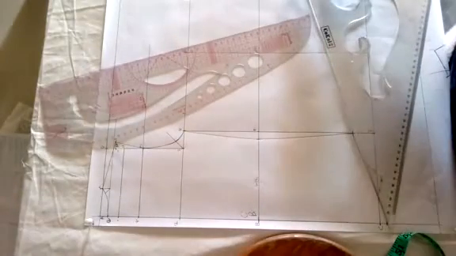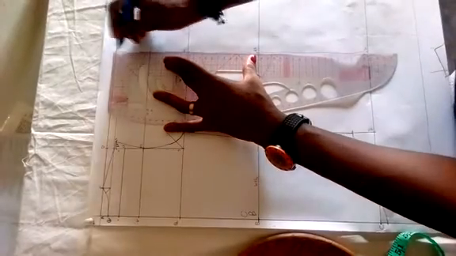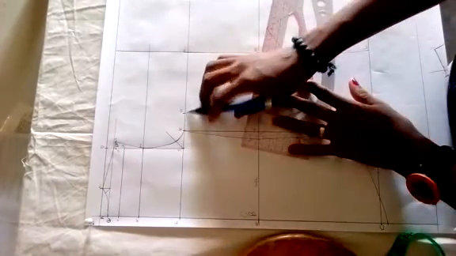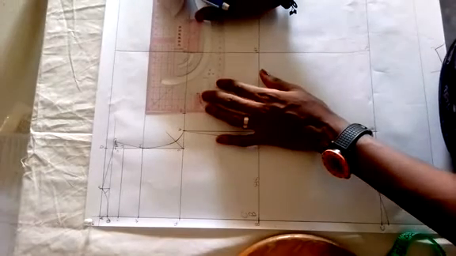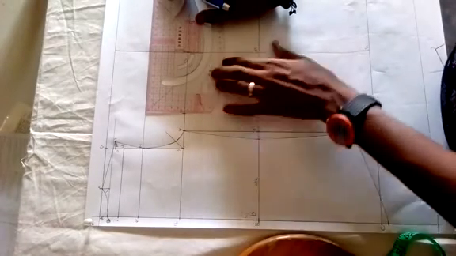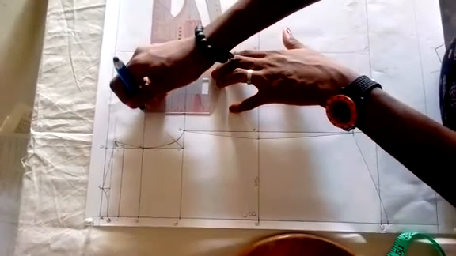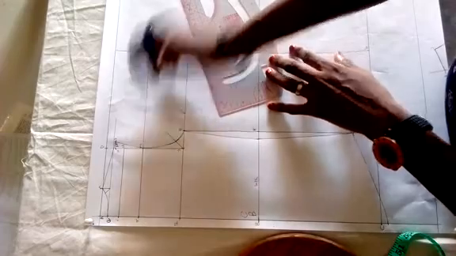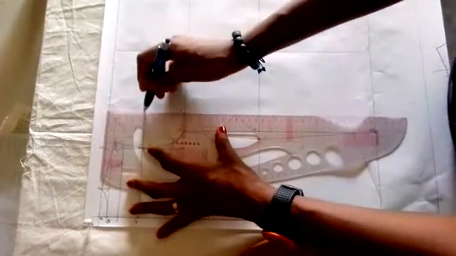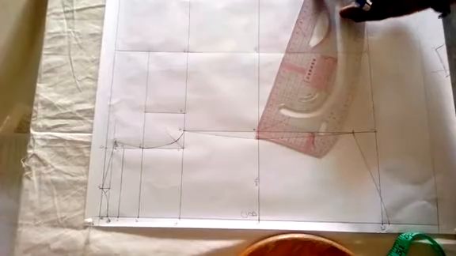That will be J1. So you take this line up. Remember J1, the measurement you have here, you take it here too. You connect. Can we see that? You connect.